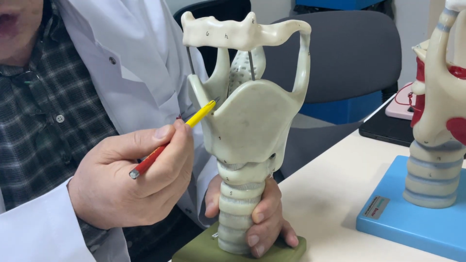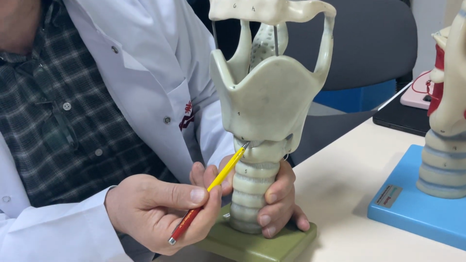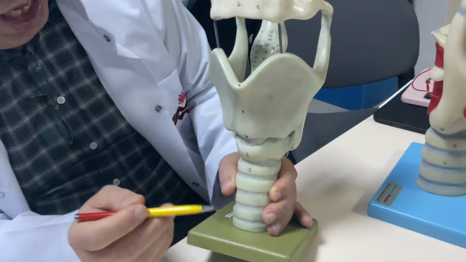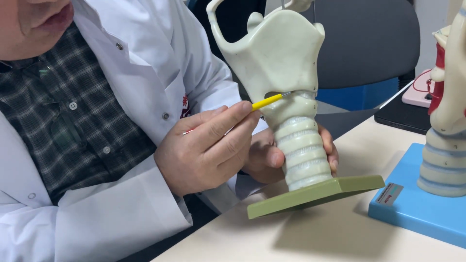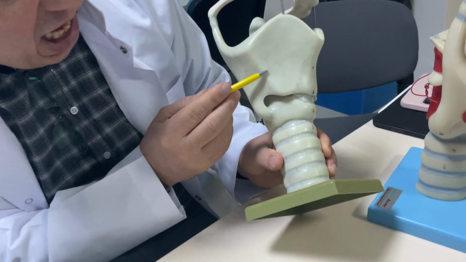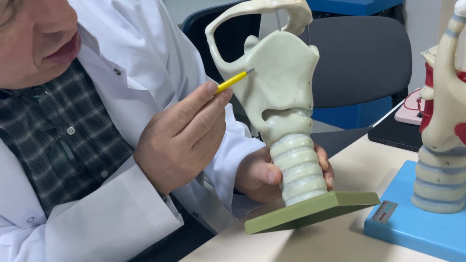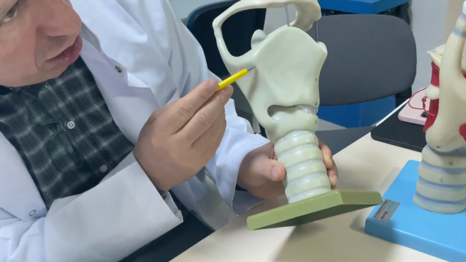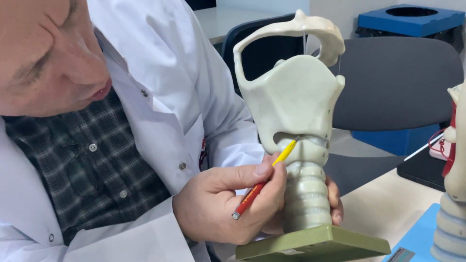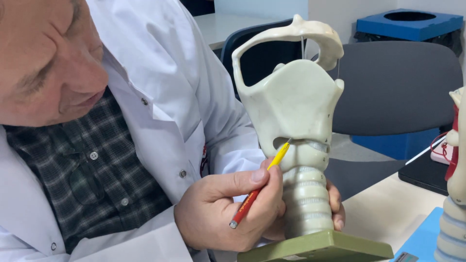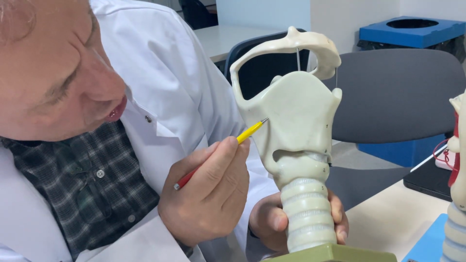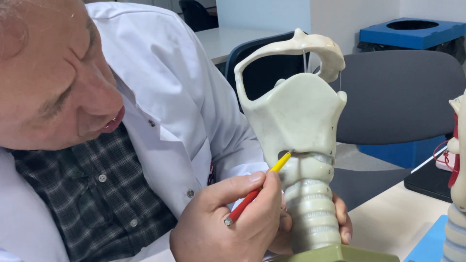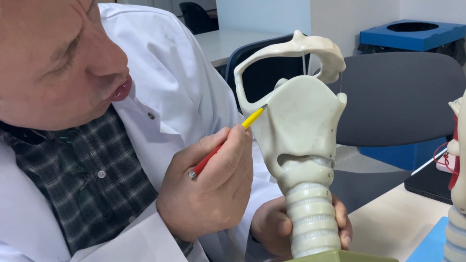Okay, here we have the superior thyroid notch. Down here we have the inferior thyroid notch. And look at here, this is the oblique line. Oblique line has an upper end called the superior thyroid tubercle and a lower end, the inferior thyroid tubercle.